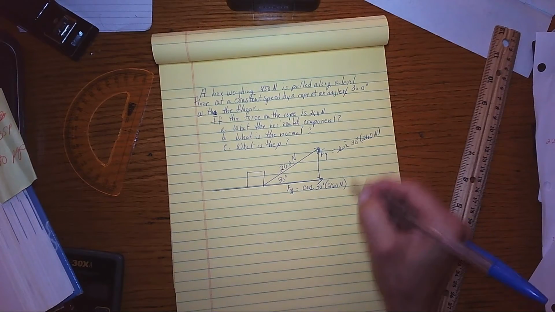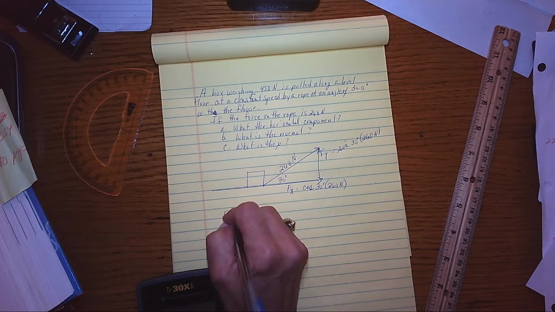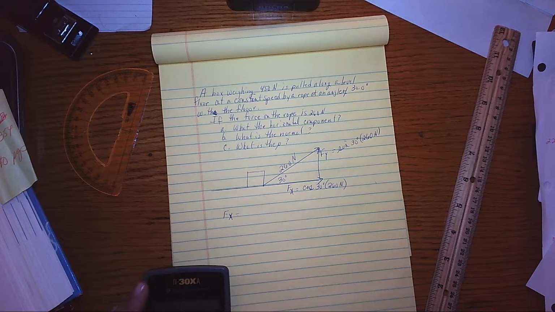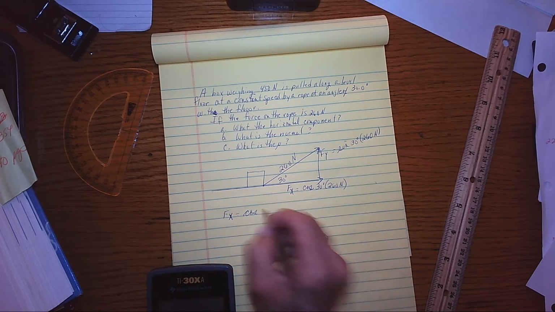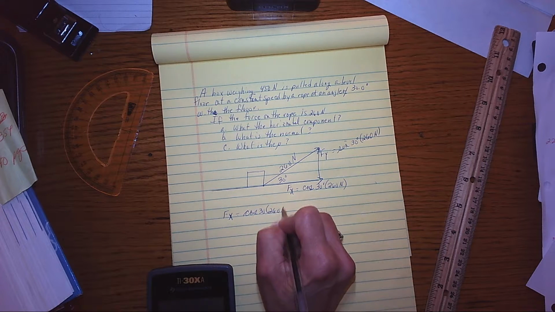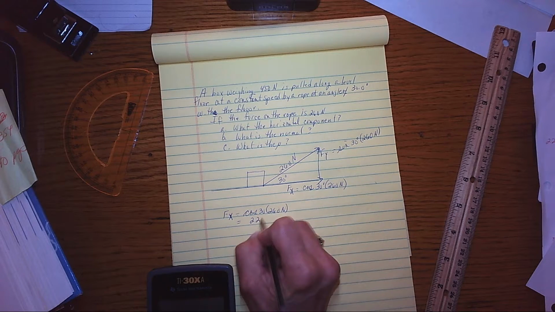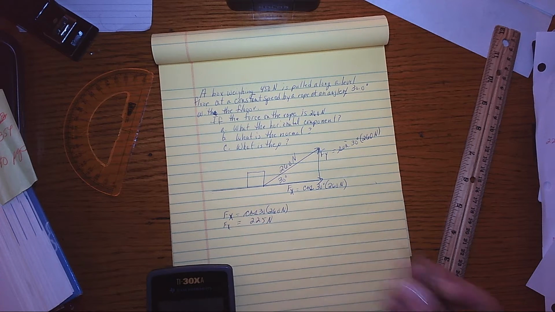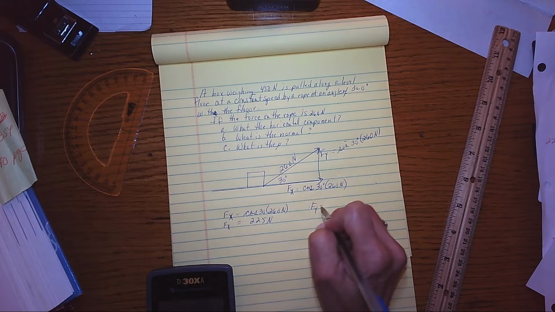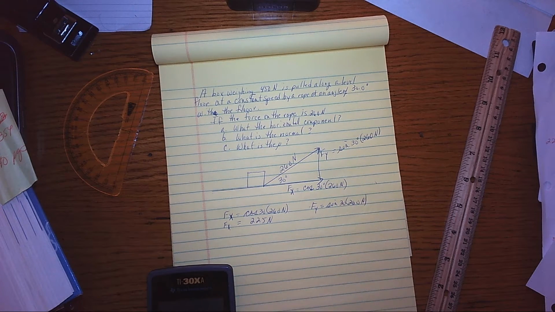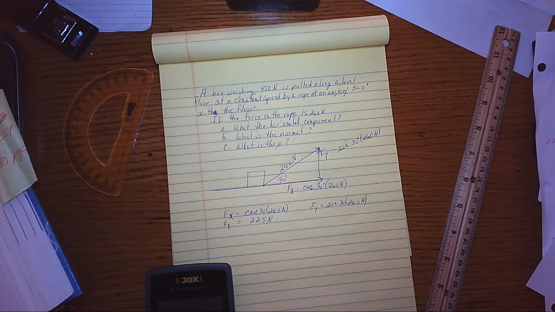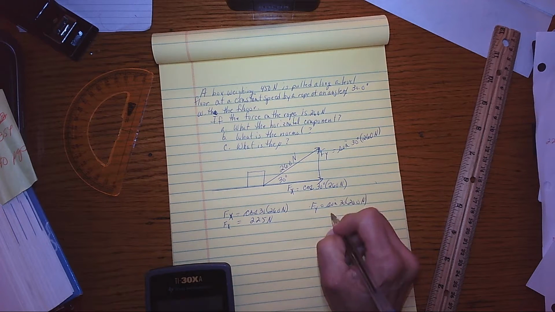So let's just plug these in and say Fx, which is just the horizontal one. And Fy is going to be the sine of 30 times 260, or 130 newtons.